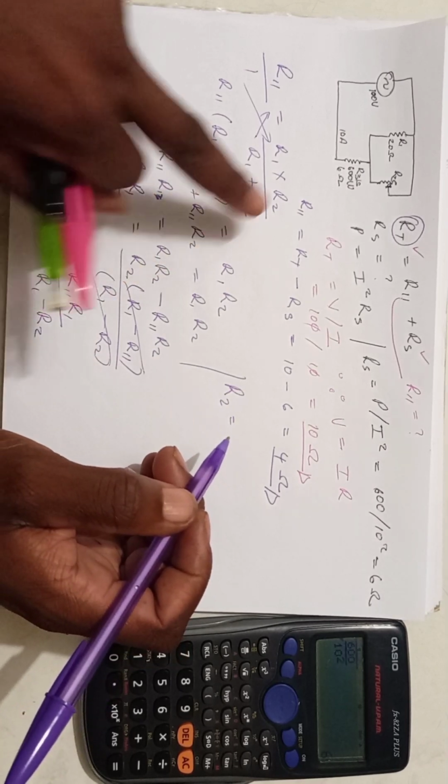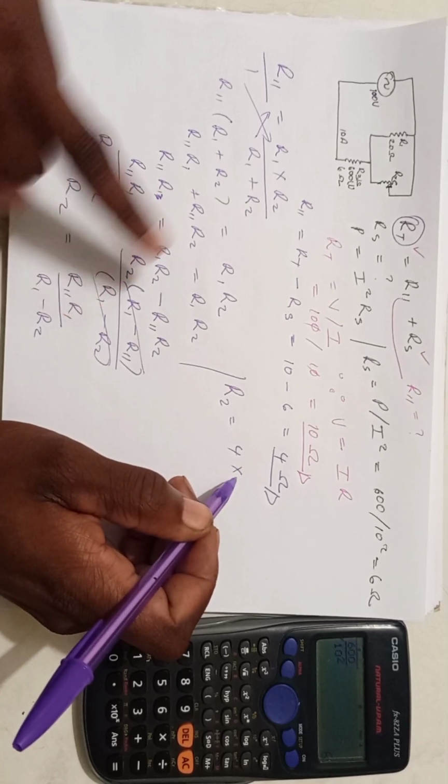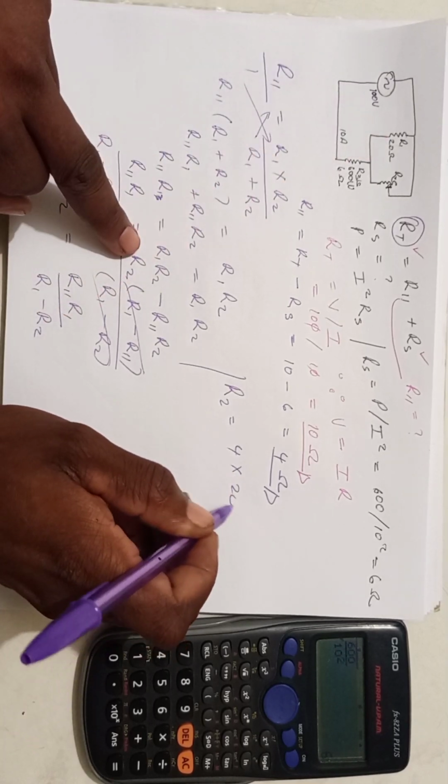What is R parallel? We said it's 4. And what is R1? We said R1 is 20.